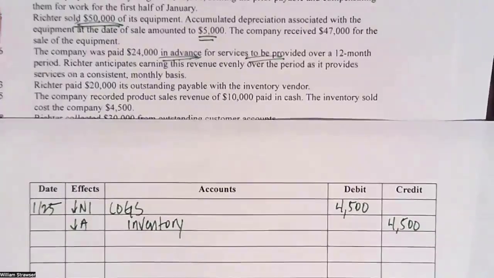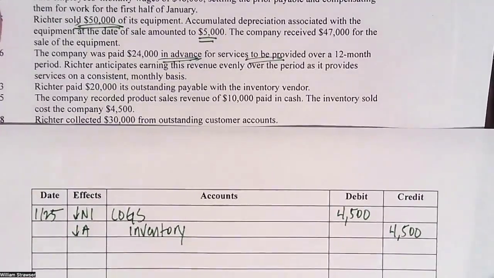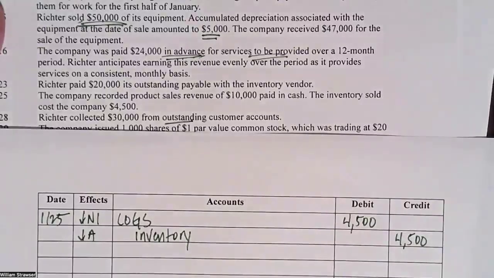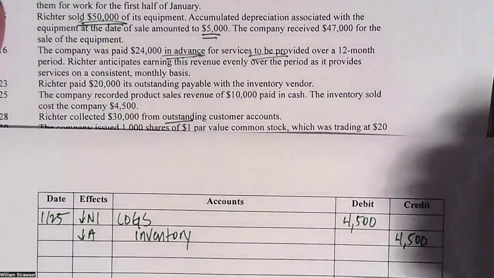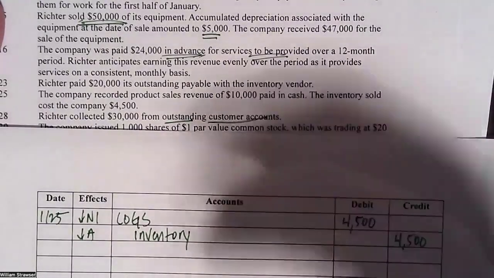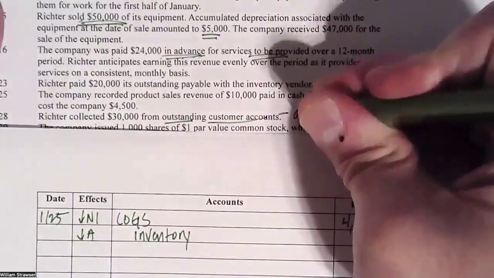Richter made another collection from its outstanding customer accounts. Remember, outstanding means still a balance in those accounts. Customer accounts, that means customers who owe us money. Remember, again, accounts receivable.